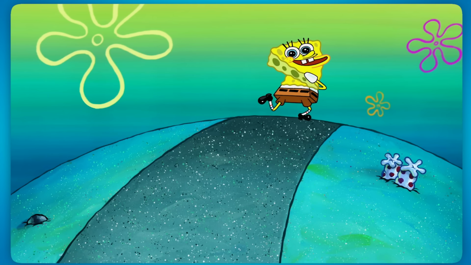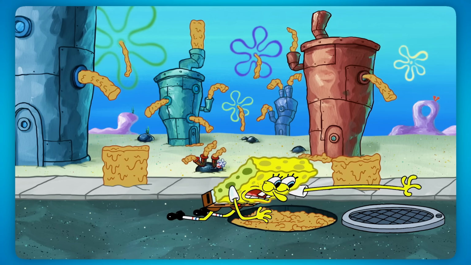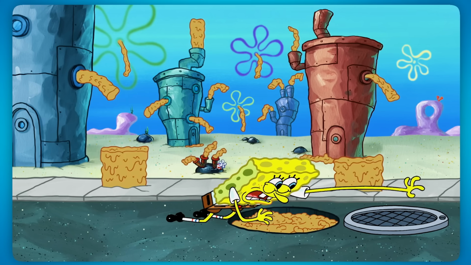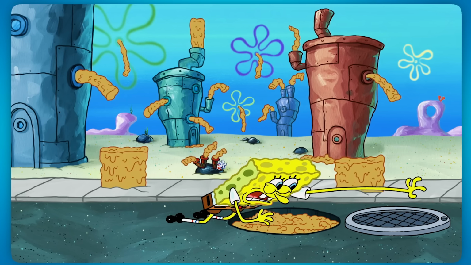The health inspector shows up and gives Plankton a $1 billion fine for all the illegal dumping, then offers to let him pay it off by eating all the chum himself. So the punishment for environmental contamination is forcing the perpetrator to consume toxic waste. That's just more health violations.